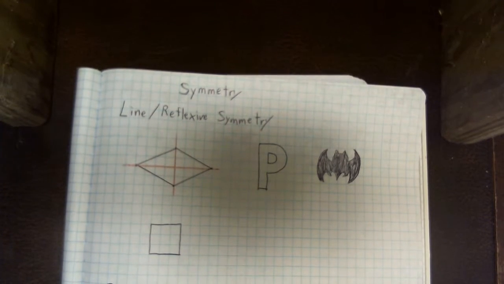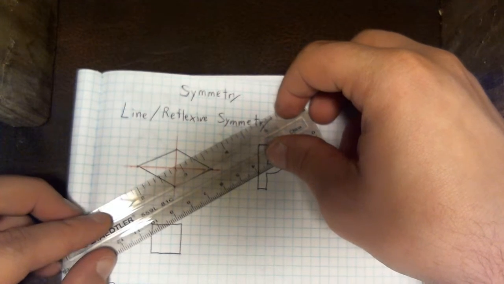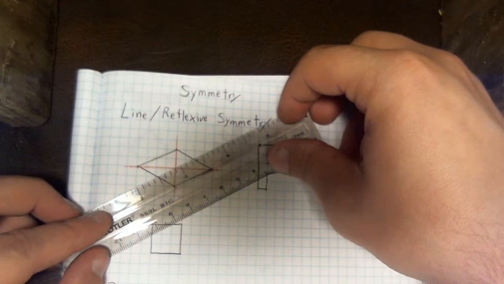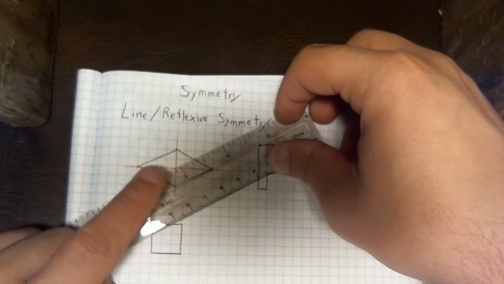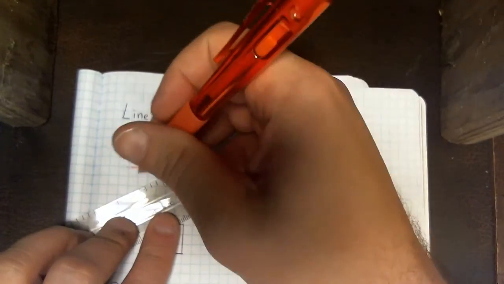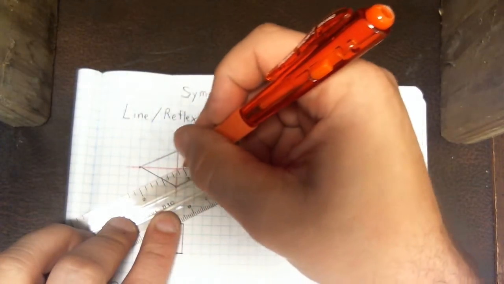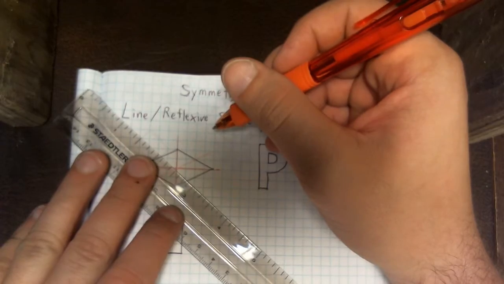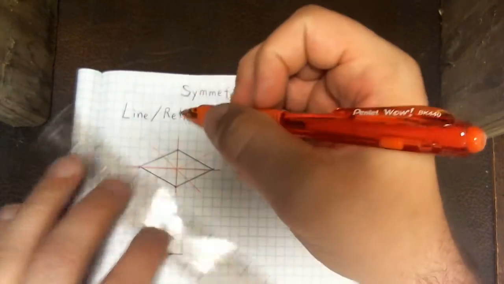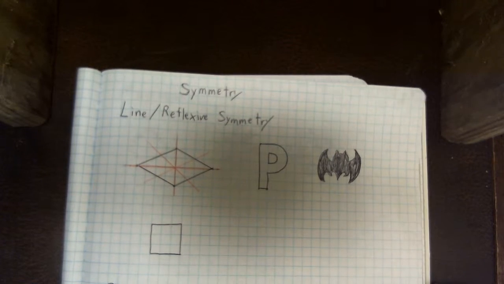Now, is it possible that there's other lines of symmetry we could check out, maybe going along the diagonal this way? If I was to fold directly along the middle right there, would everything land right on top of each other? It looks like it probably would. So it looks to me as if I have a line of symmetry through here, and a line of symmetry through here. So if we were to fold along any of those lines, we would notice that everything should match perfectly with each other.